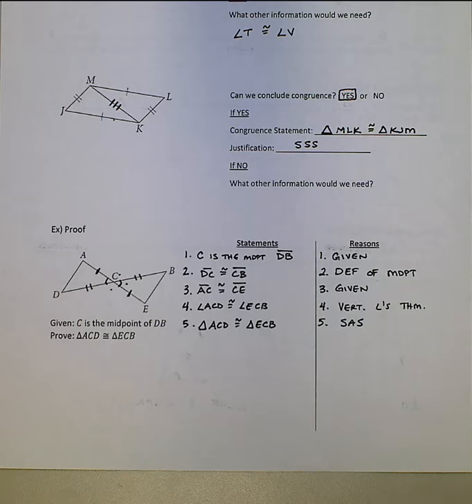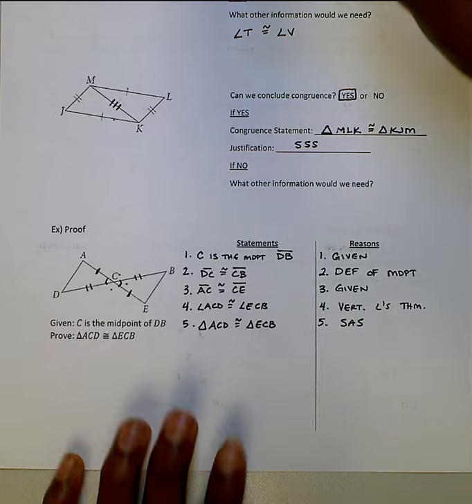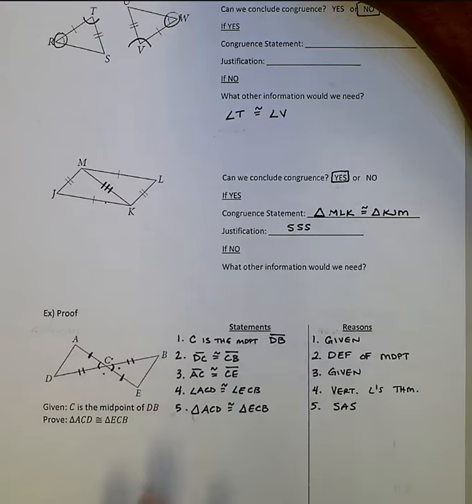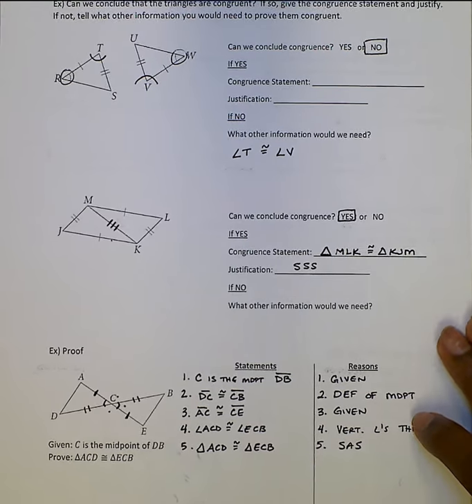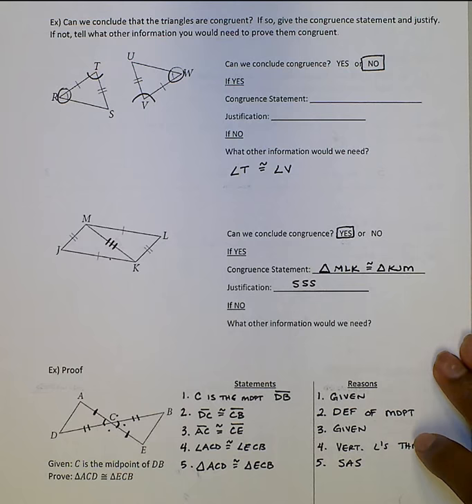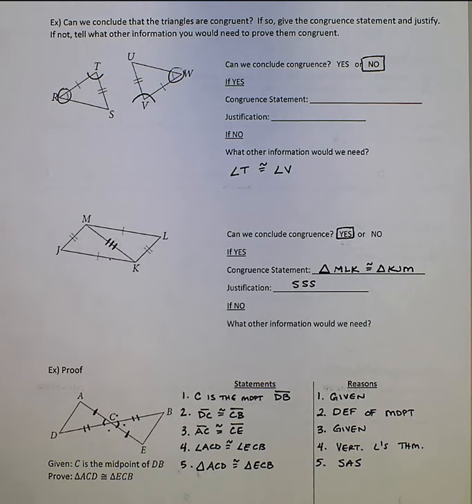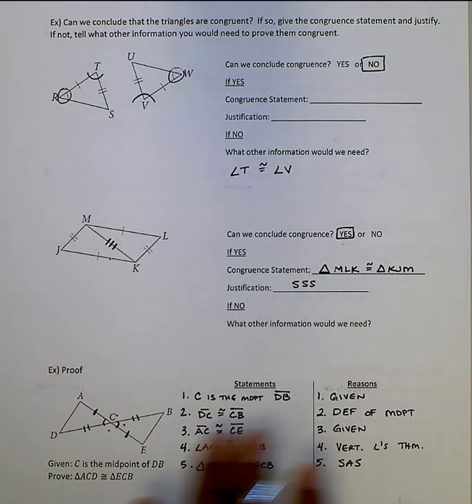We'll get into more of those as the chapter gets to winding down. You guys will be masters at proofs. But at the end of this lesson, you should be able to use side, side, side. You should be able to use side angle side. You should be able to find out what information you need to prove a proof is congruent. And you should be introduced at least into proving triangles congruent formally.